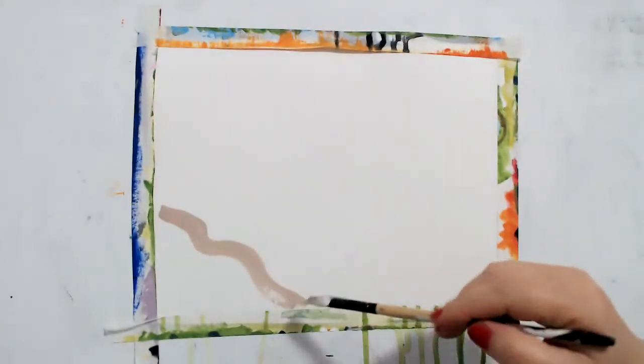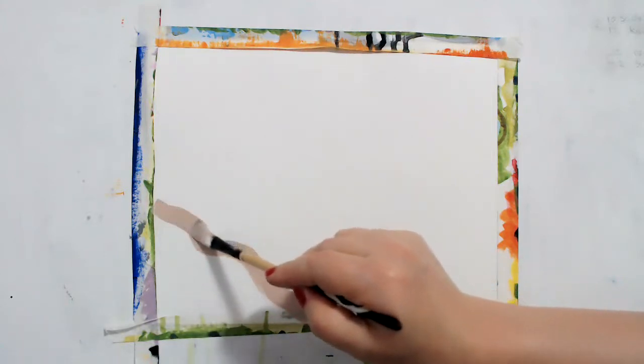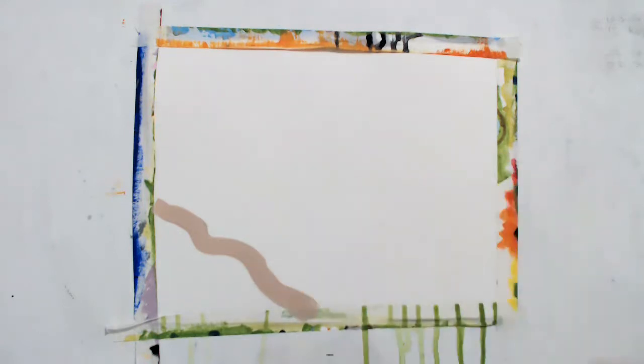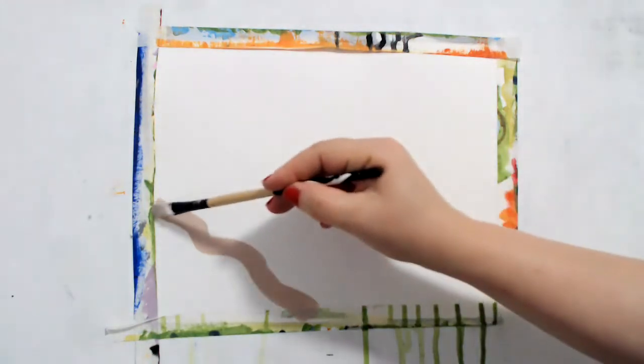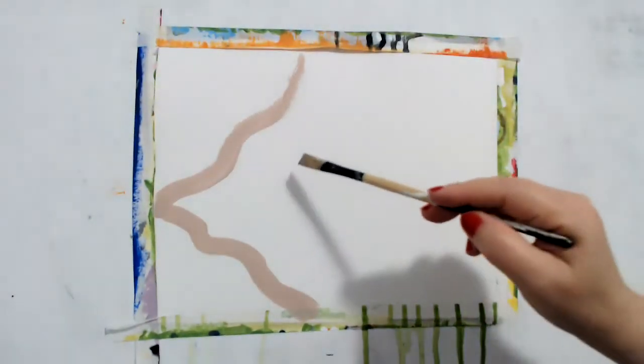Let's make the road here. So basically what you want to do is just make it as abstract as possible, but at the same time, you can see a little bit of landscape in there. And there's another road at the end.